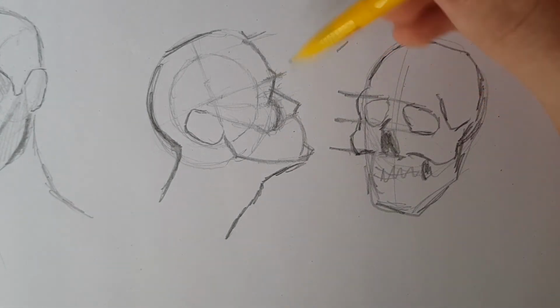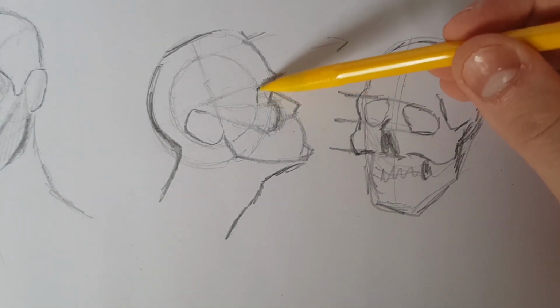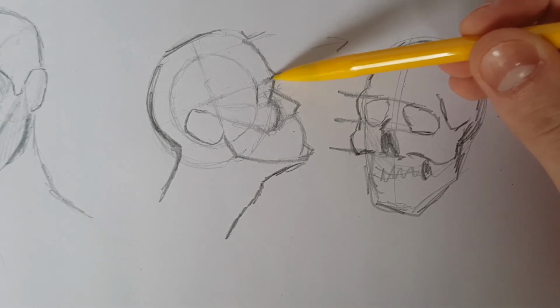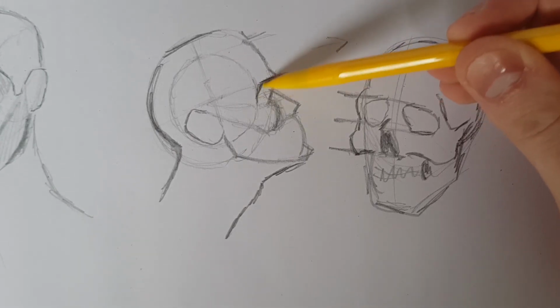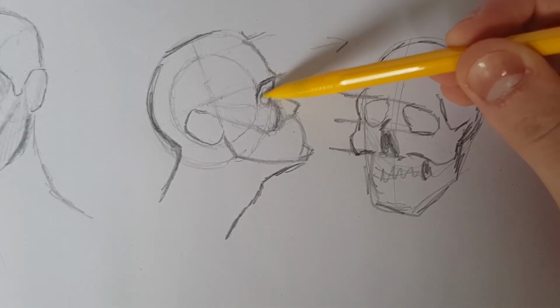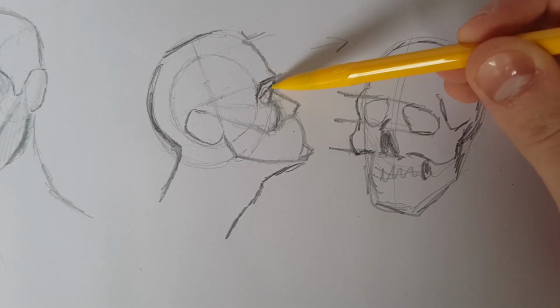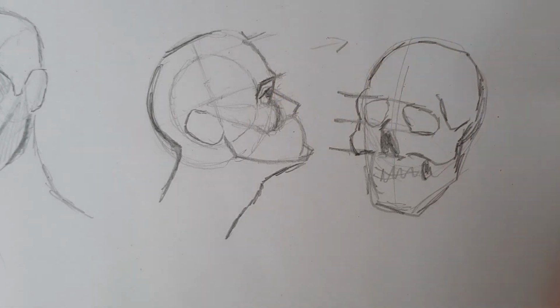So when we actually draw, and remember this is like the corner of the eyebrow, so this is the eyebrow, the eye would be somewhere in here. Don't know if you can see that.